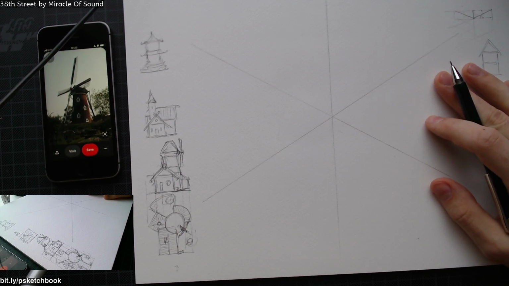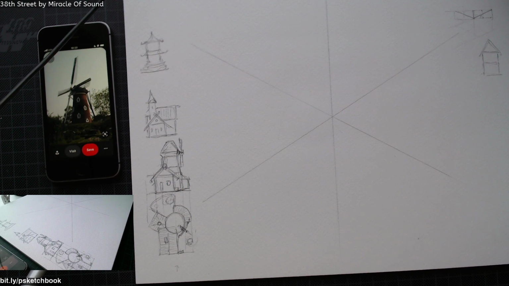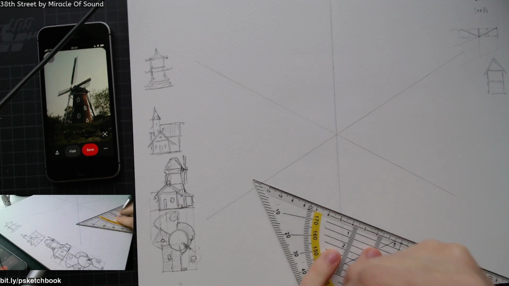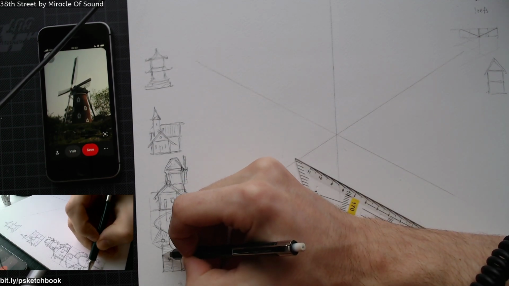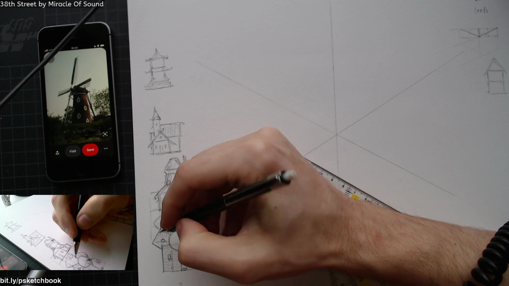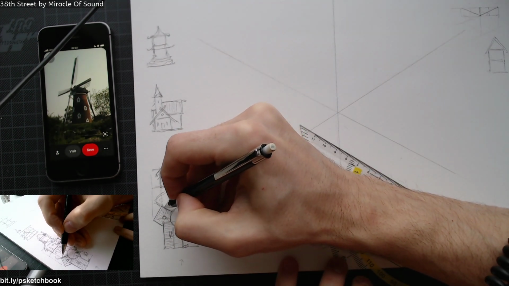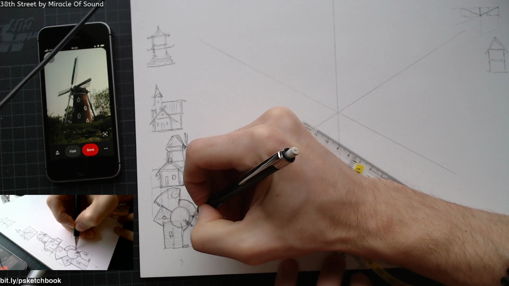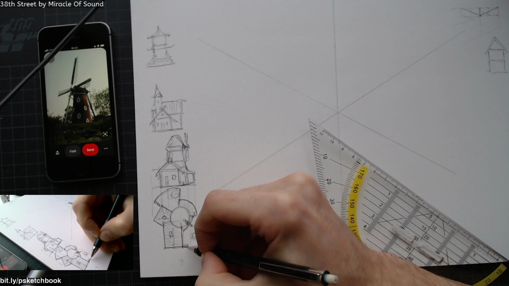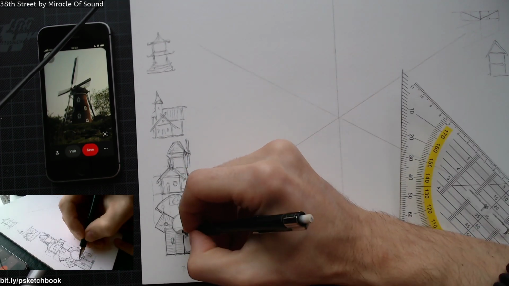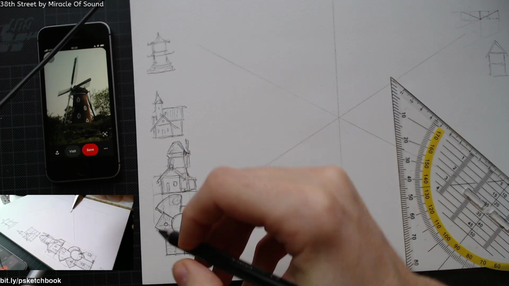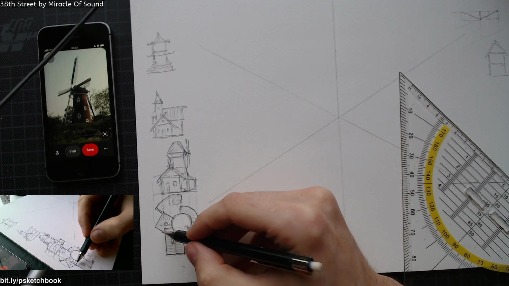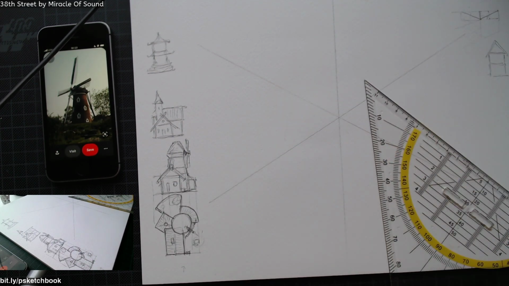But for now, let's just go ahead and draw some floor plan here. So this is the shape that we want to draw on our isometric grid, so that later we can just raise vertical lines from each corner and each intersection basically, and we'll have our house.